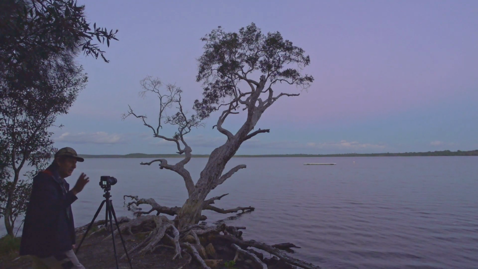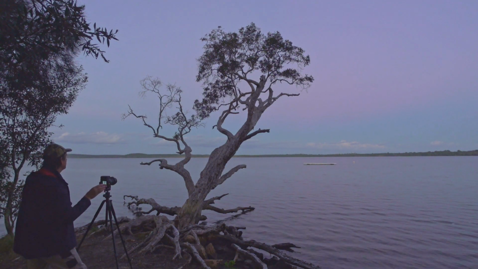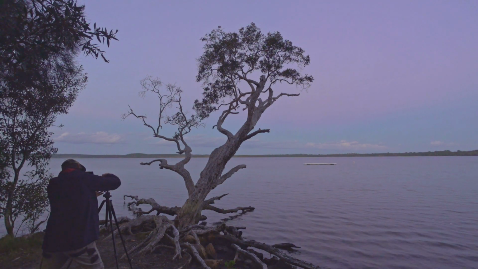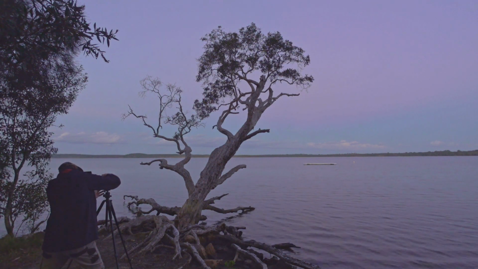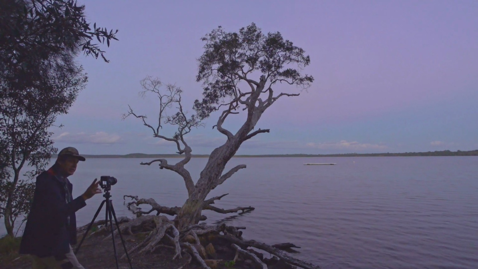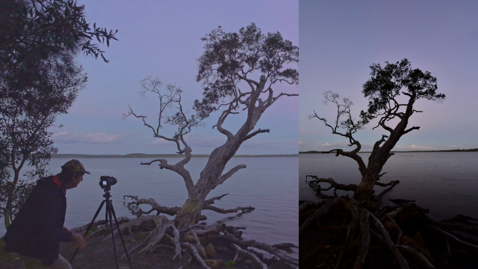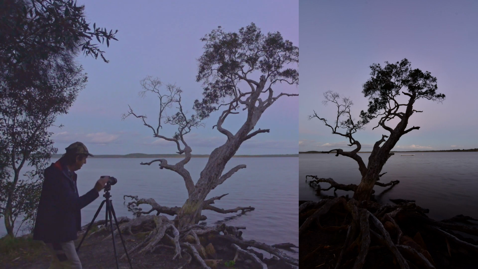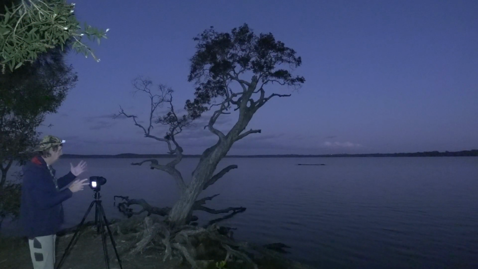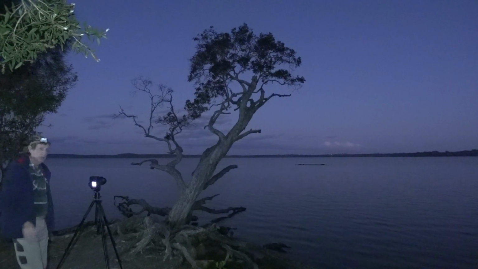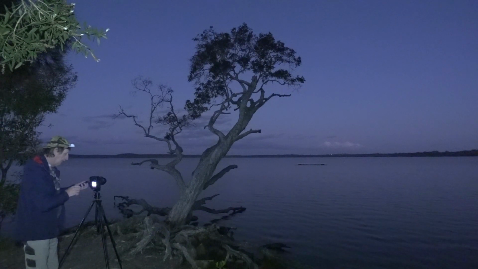Now I'm shooting RAW and JPEG. I'm on auto white balance, but it's just a little bit flat. So I'm going to change my white balance and I'm going to come up to cloudy. Let's take a shot. Look at that. That looks amazing. So look at this. What time is it? 26. We're really in twilight now.